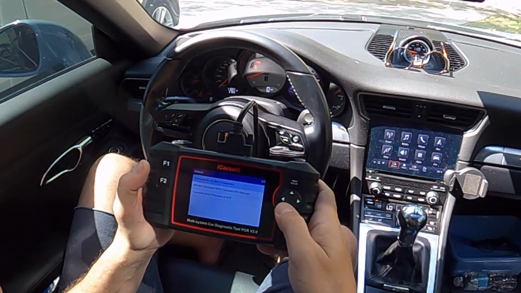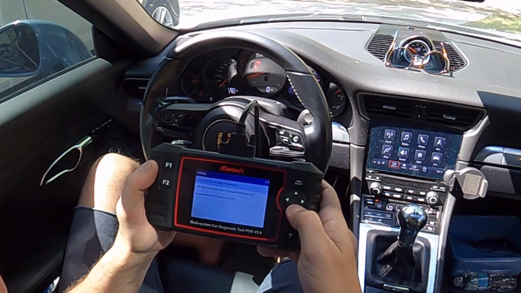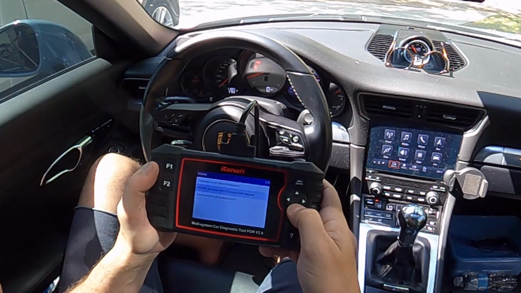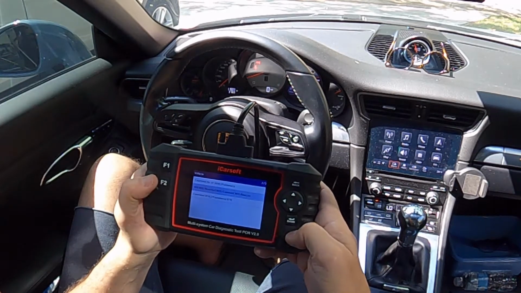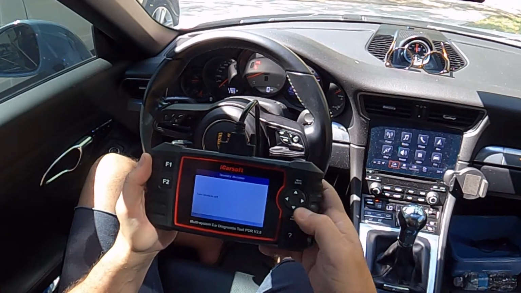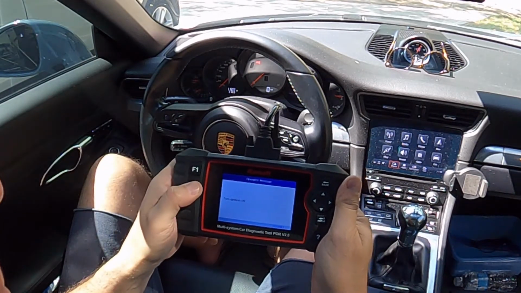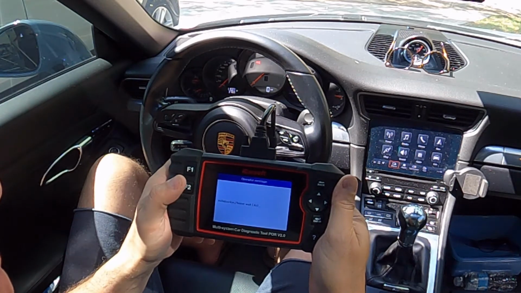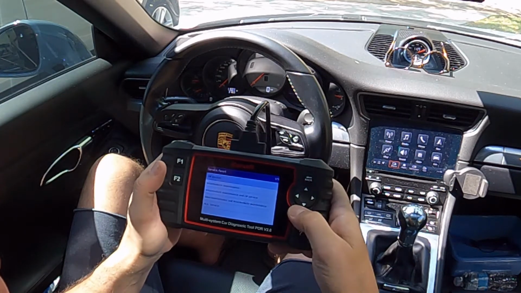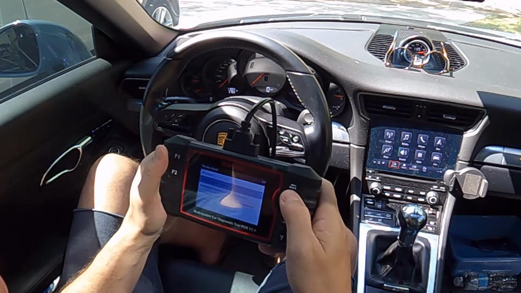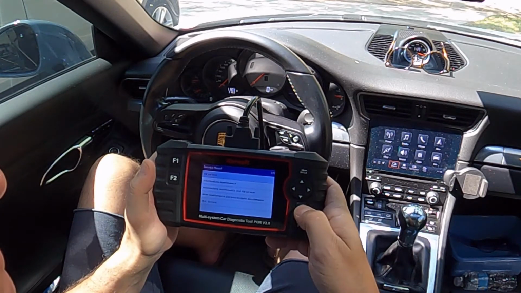Communicating, please wait. We'll scroll down to 991, so it gives us a choice here of a few different vehicles. I'm going to go to 991, hit enter, turn ignition off, F2 OK. Initializing, please wait. 4, 3, 2, 1. Oil service. It's already there. Hit enter.